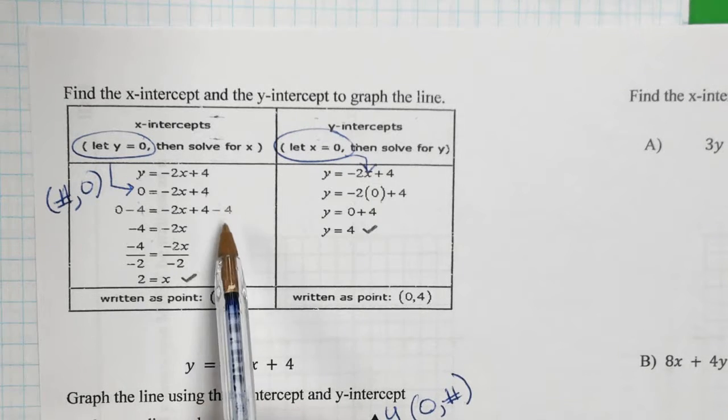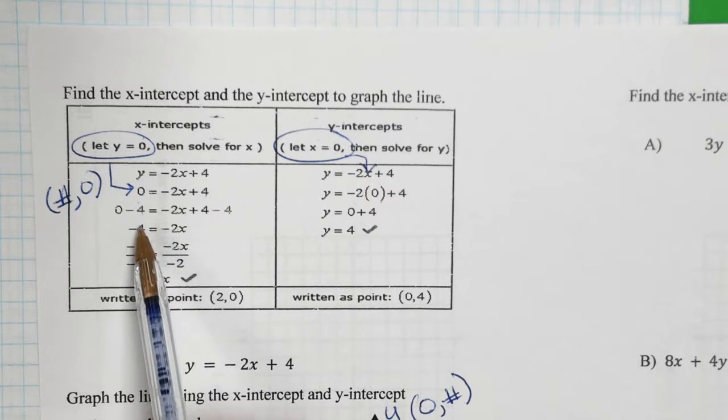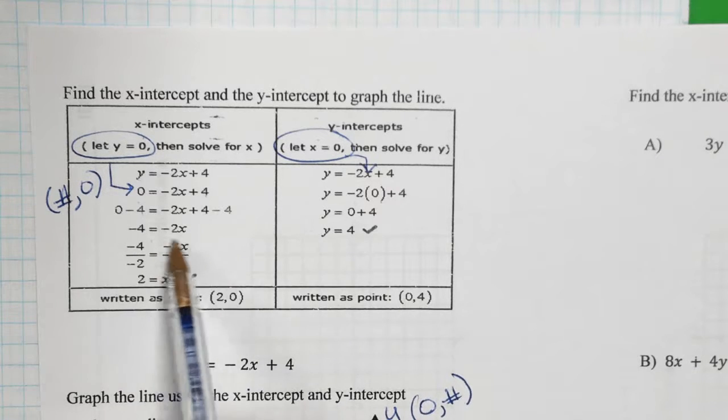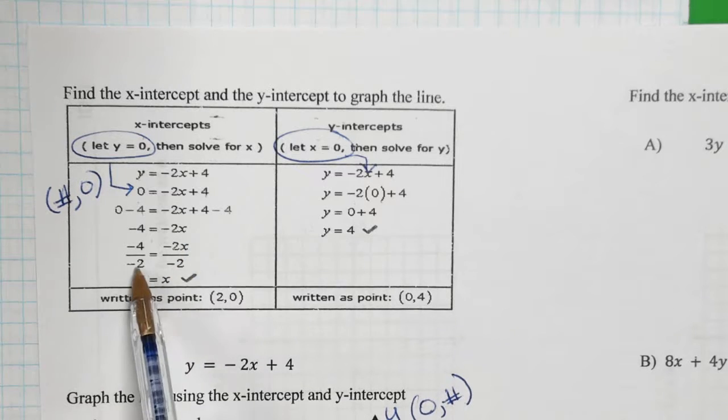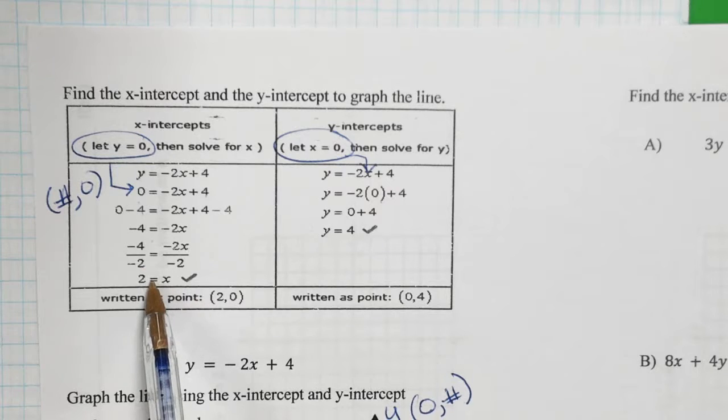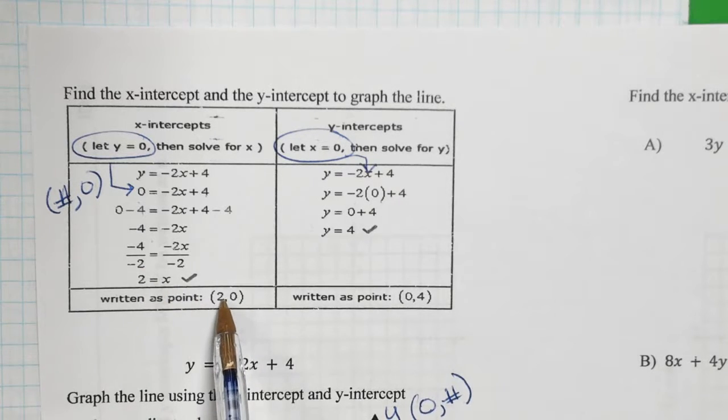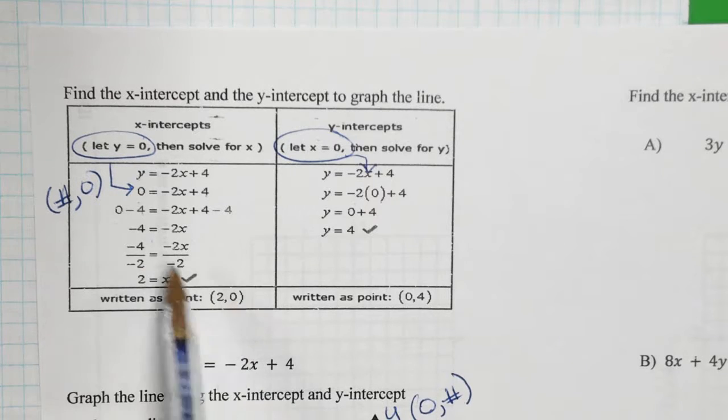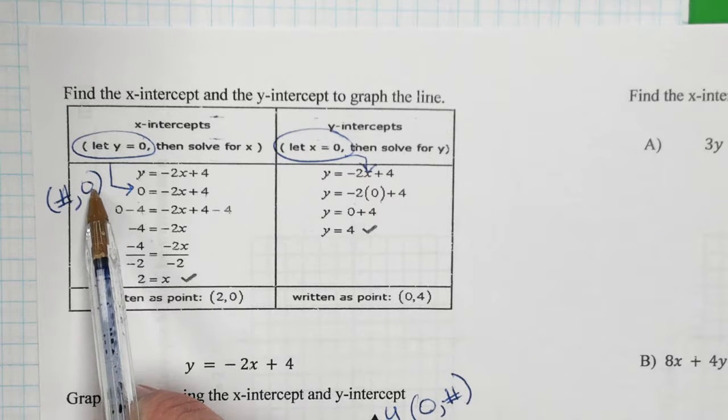Now we're solving it for x. We've got to move the 4 by attaching -4 to both sides. That leaves us the equation -4 equals -2x. To undo the multiplication, we're going to use division on both sides, and x equals +2. That's our x-intercept. And to write the ordered pair, x is 2, y is 0. That's where we got the 0 right here.